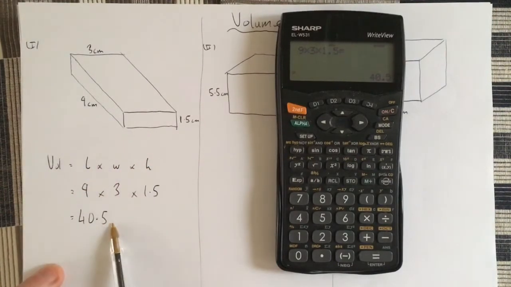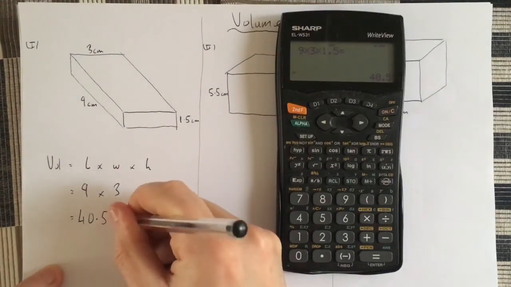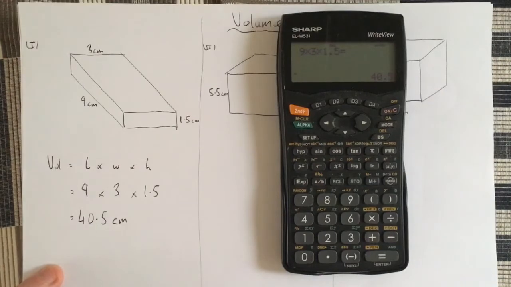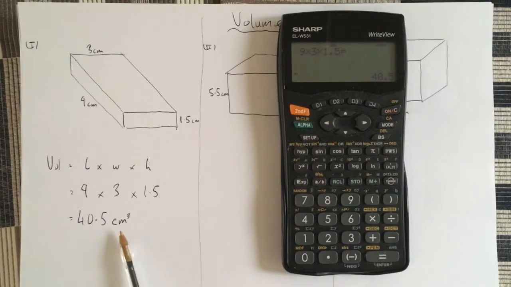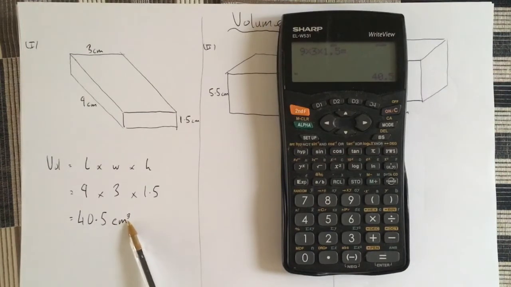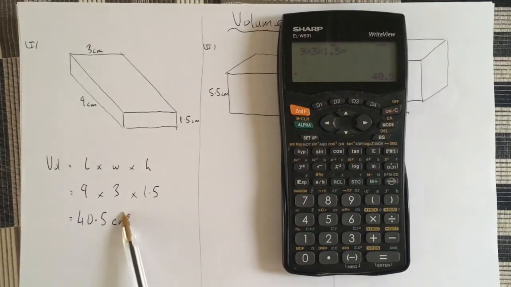is the volume of that shape. Then always give your units in these questions. The question was in centimeters, so my answer for volume is going to be in centimeters cubed. If you remember back to area, your answer in an area question was always the units squared. In a volume question, it'll be centimeters cubed or millimeters cubed or meters cubed. The reason for the power of 3 is that you're multiplying 3 dimensions by each other. So volume units will always be cubed like that.